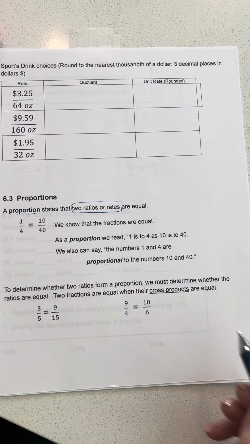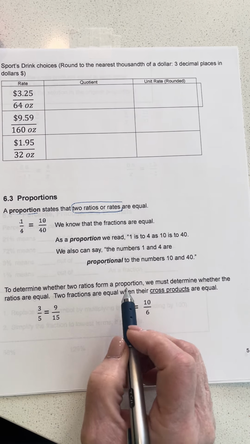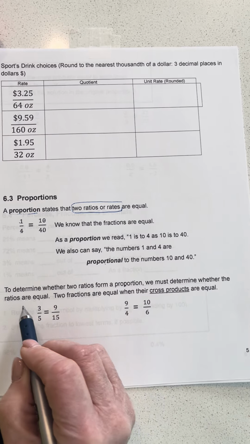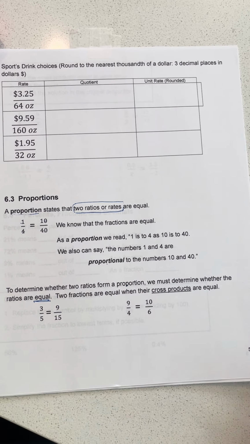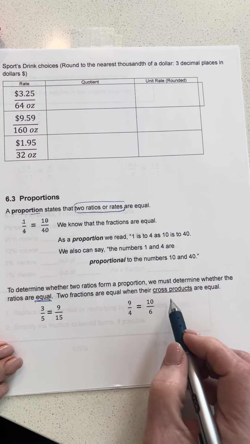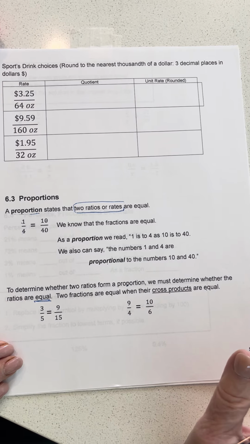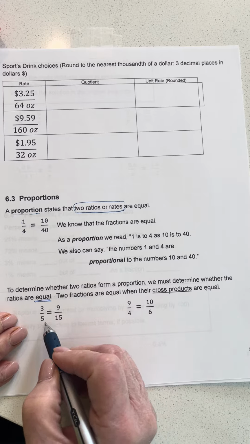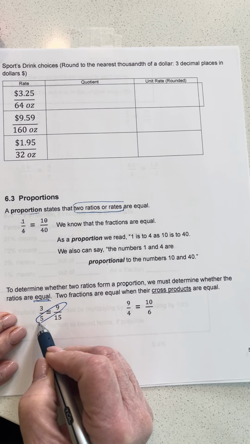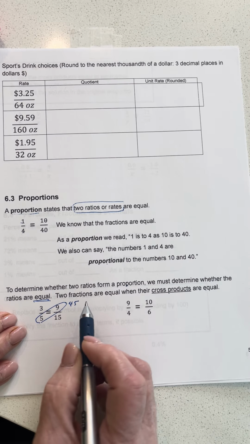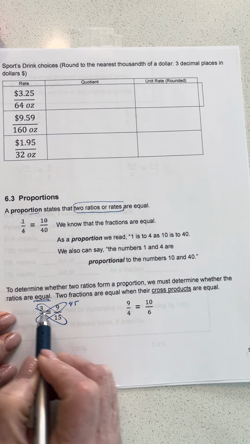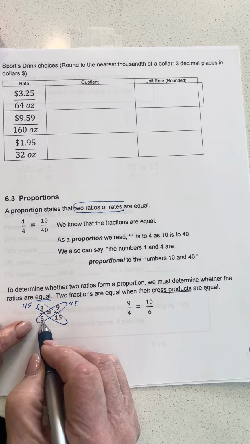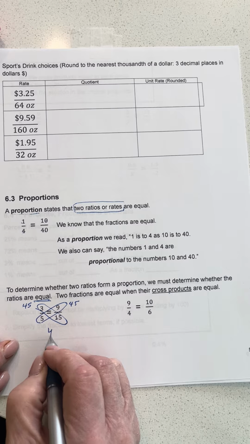So to determine whether two ratios or rates form a proportion, in other words, we must determine whether the ratios are equal. Two fractions are equal when their cross products are equal. We learned that in the last unit. So if we were to look at these two fractions, this product, 5 times 9, would be 45. This product, 3 times 15, would also be 45. So these fractions are equivalent, are equal.